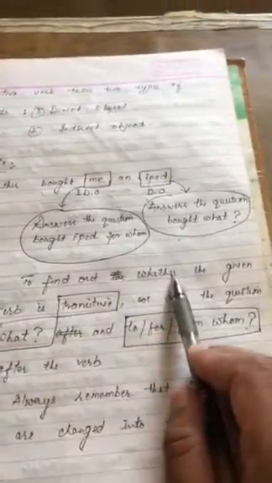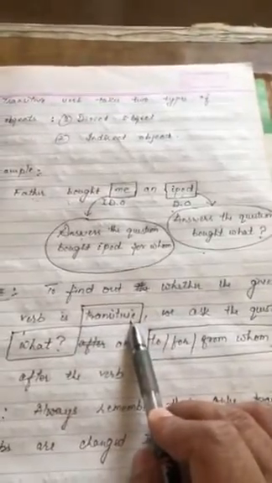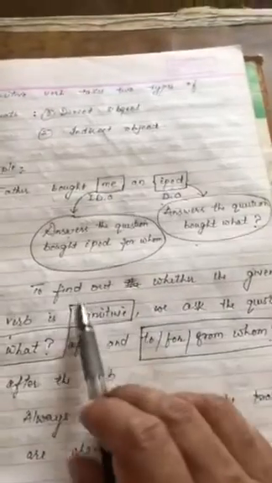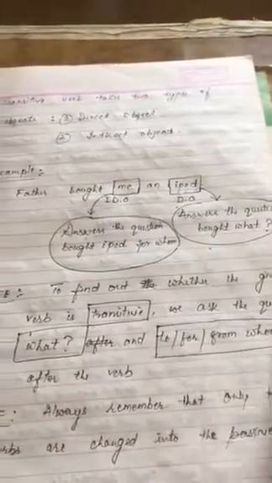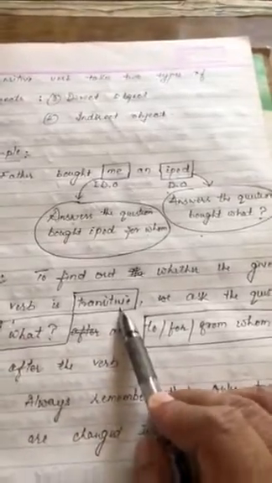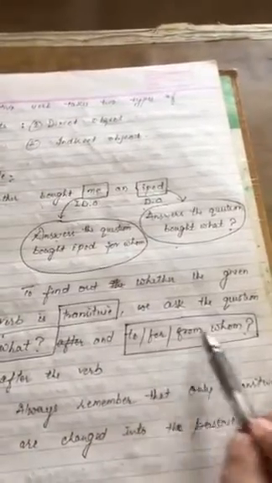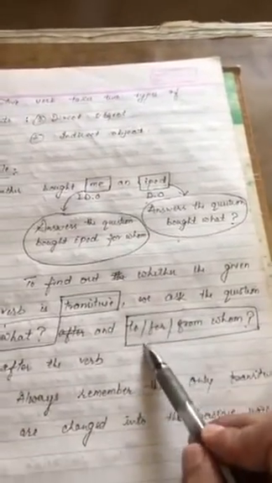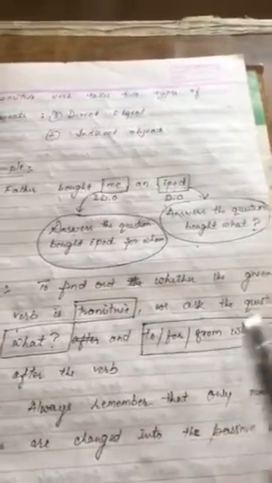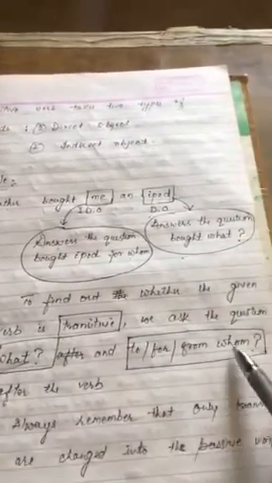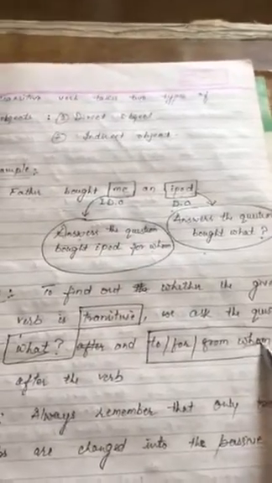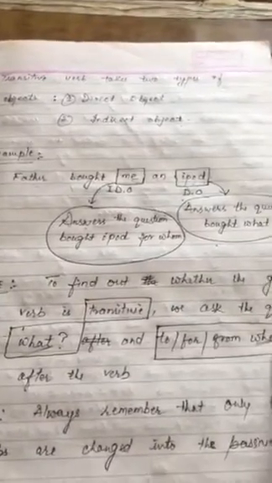It is also written here, note: to find out whether the given verb is transitive, we ask the question what and whom, to or for or from whom. These two words are very important to identify whether the verb is transitive or intransitive.